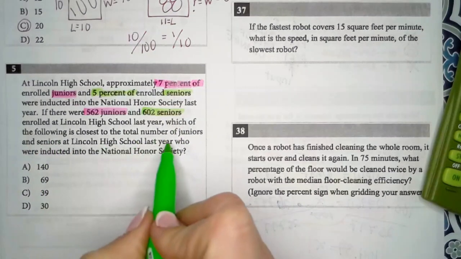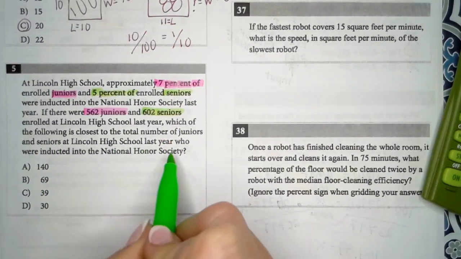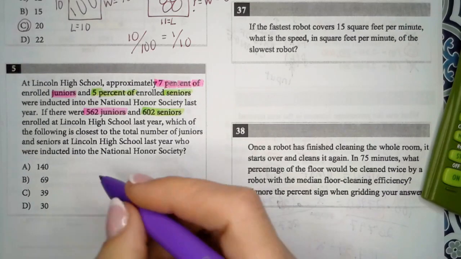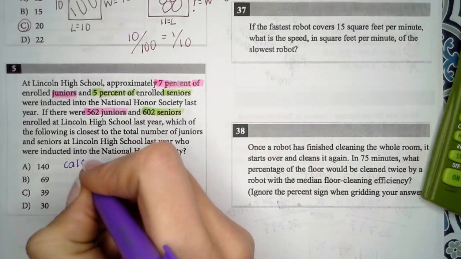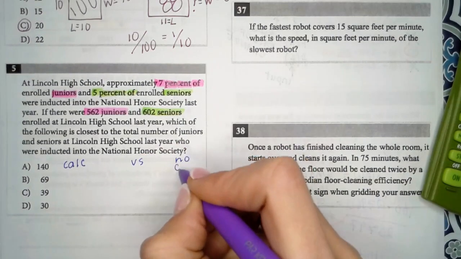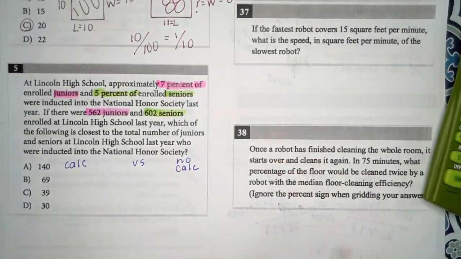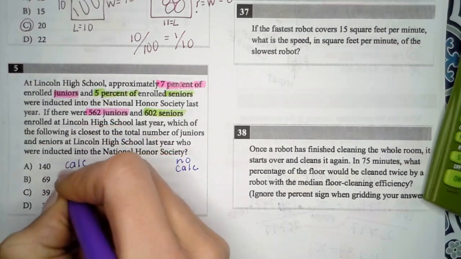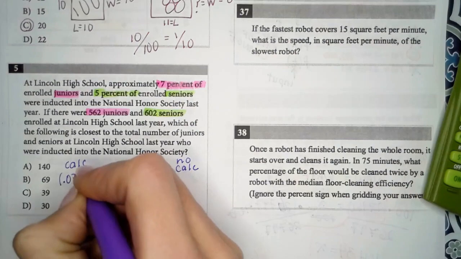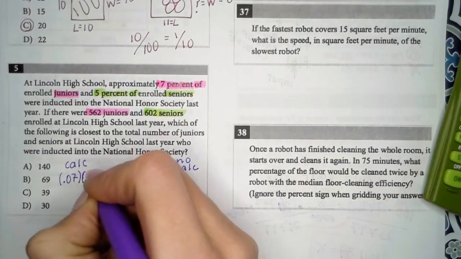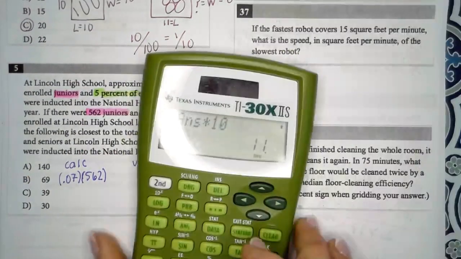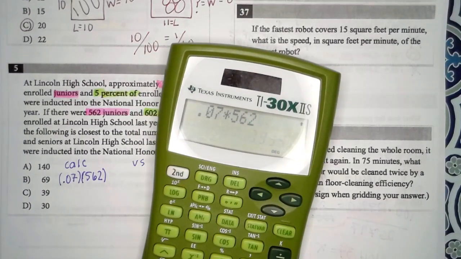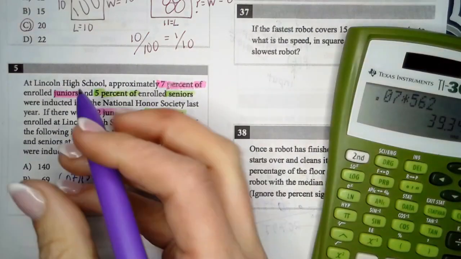Which of the following is closest to the total number of juniors and seniors at Lincoln High School last year who were inducted in National Honor Society? Now, two ways to do it. Calculator versus no calc. Ready? If I were to do this in a calculator, 7% of the juniors, you're probably going to type in 7% of means multiply, juniors, 562. Grab my calculator, type that in. 0.07 times 562 is 39.34.